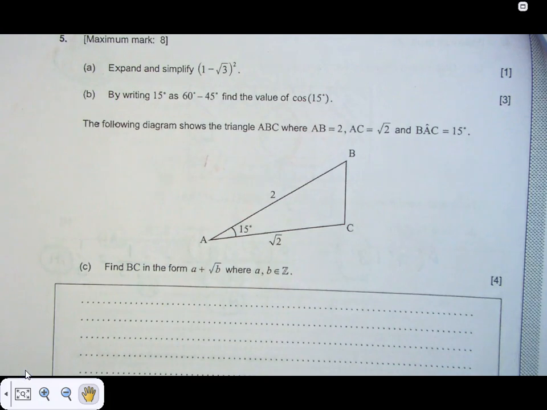The answer to part A is 4 minus 2 square roots of 3. The answer to B is square root of 2 plus square root of 6 over 4. And the answer to C is -1 plus the square root of 3.